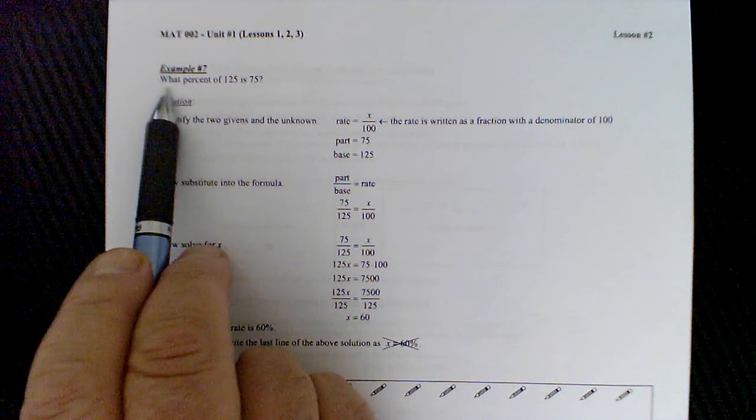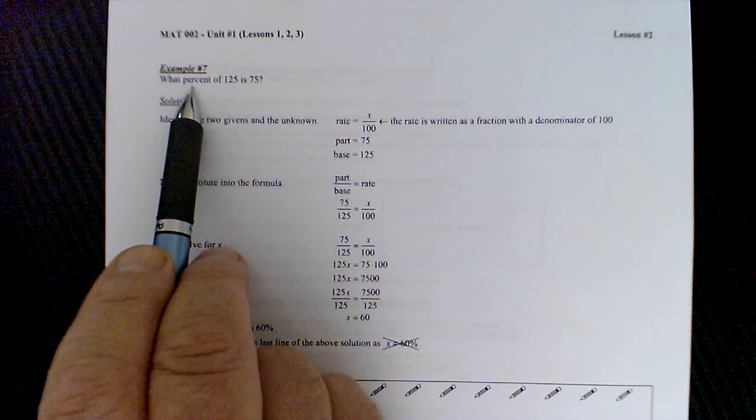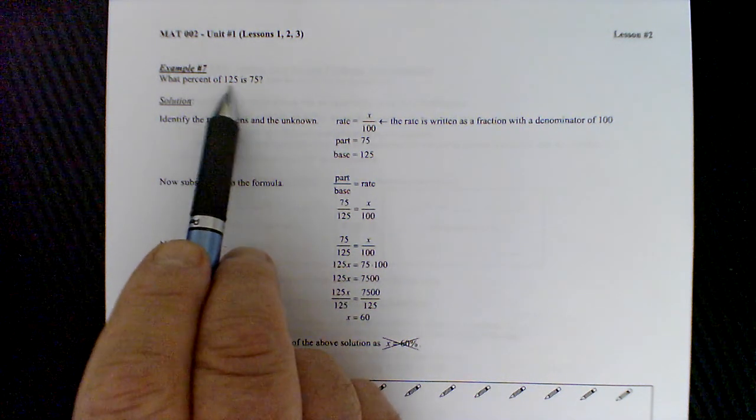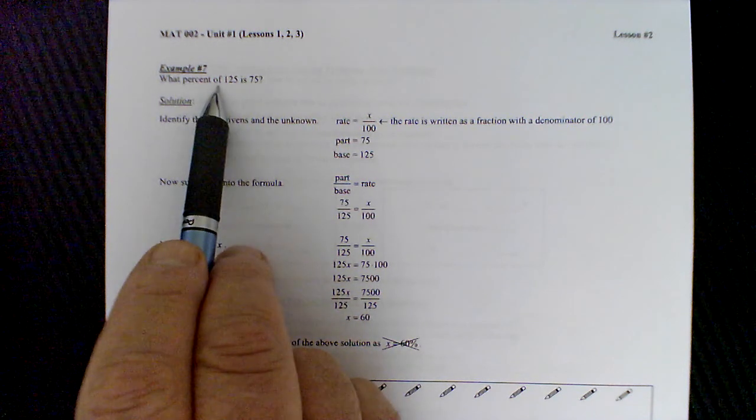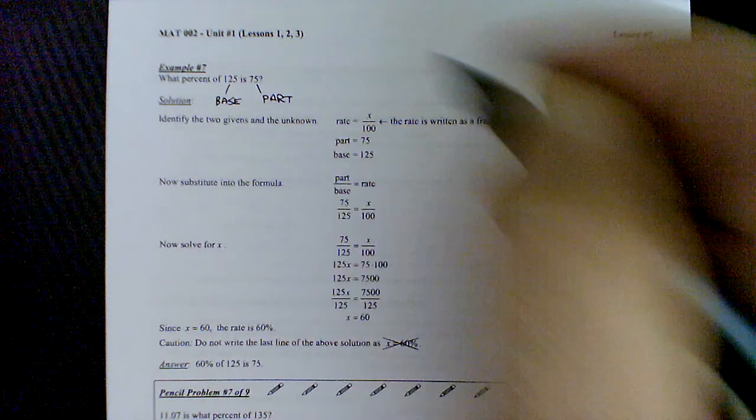And again, remember, the phrase "blank percent of blank": the percent of the base is the part. So that's why the 125 is the base and the 75 is the part.